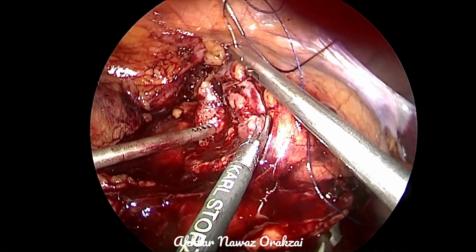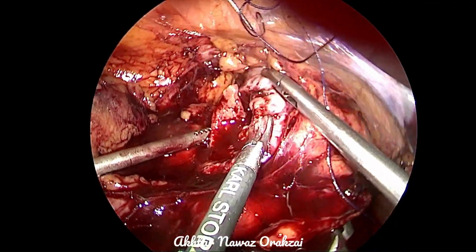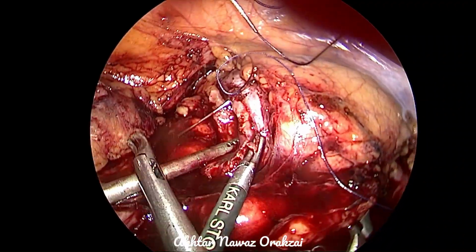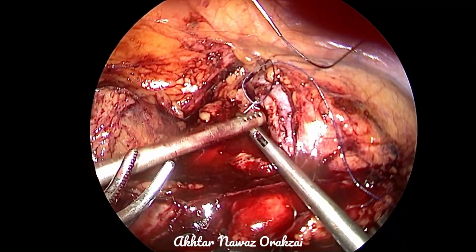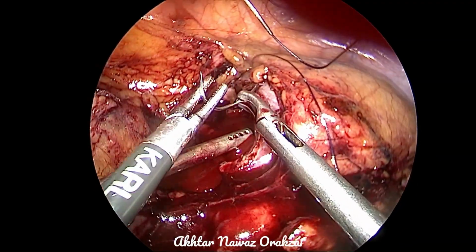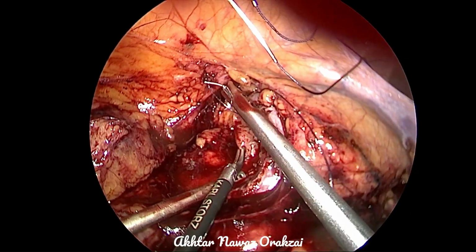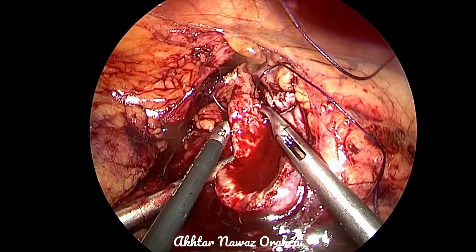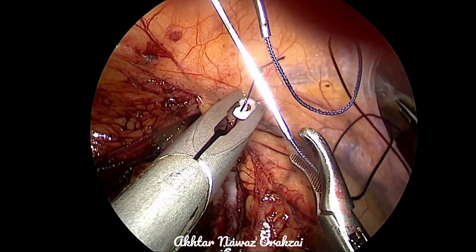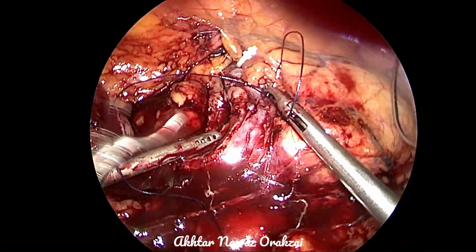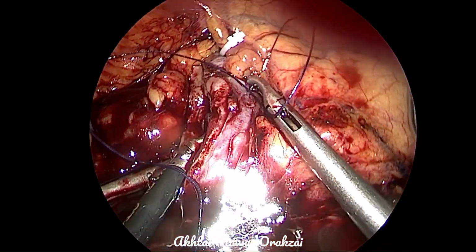Instead of placing the tumor in the bag for retrieval, we have placed it along the lateral aspect of the lower pole, because the ischemia time is really important. Since we are saving the kidney, we are saving it in a true sense, instead of wasting time.